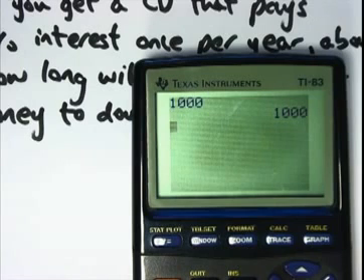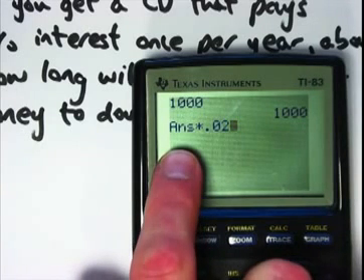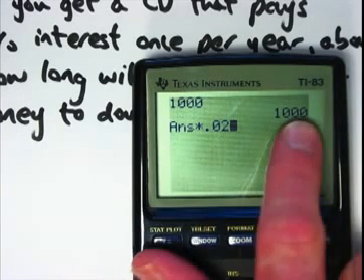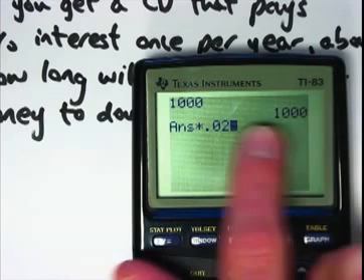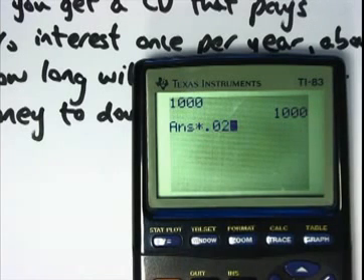That's equivalent to multiplying it by 0.02. 2% as a decimal is 0.02. When you say your money grows by 2%, this product here, 1,000 times 0.02, is what that refers to. That ANS again refers to the previous answer of 1,000. This is going to do 1,000 times 0.02 and get 20. You're going to earn $20 of interest that first year.